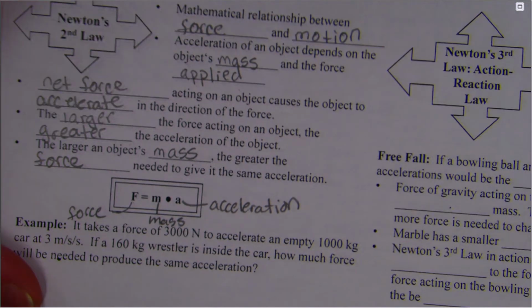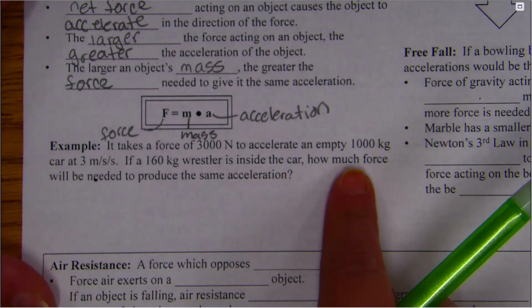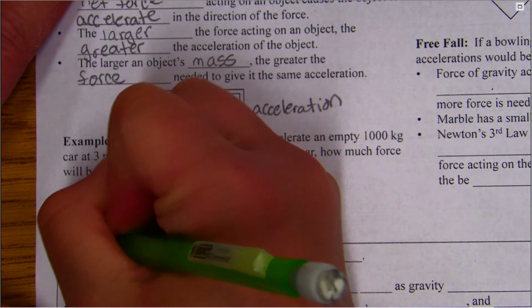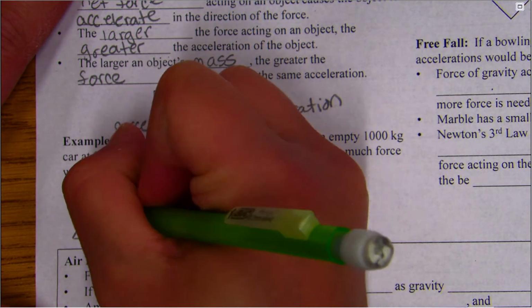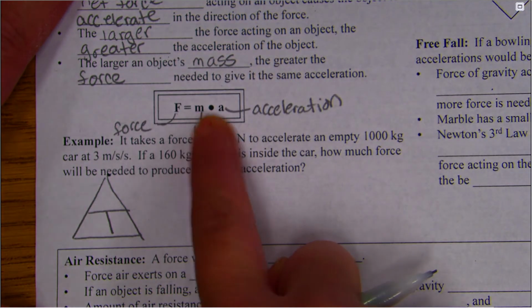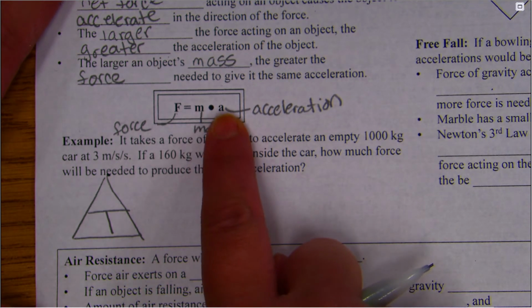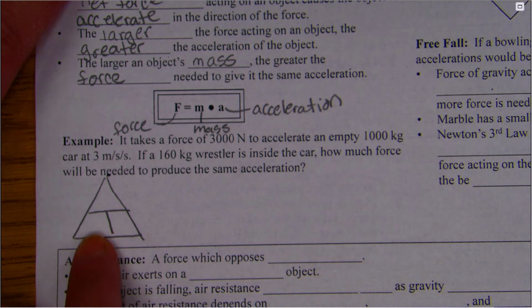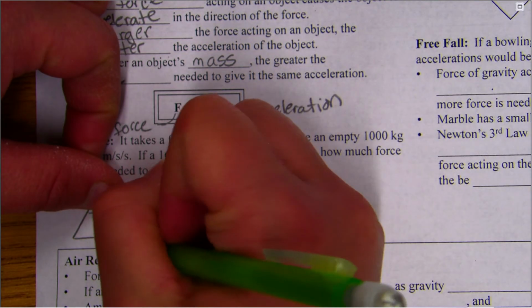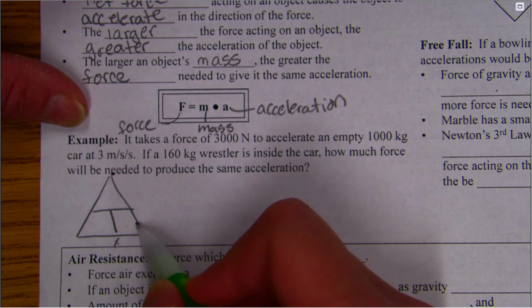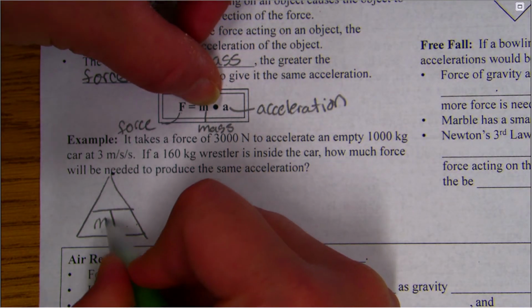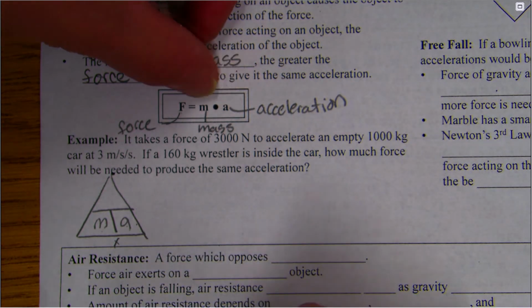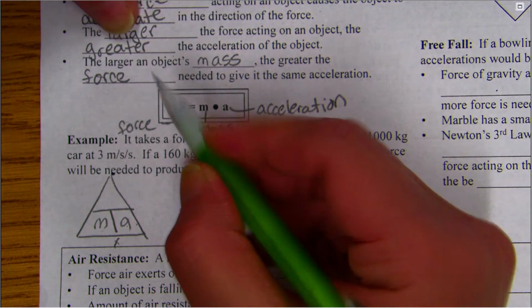So let's do a practice example. Force equals mass times acceleration. So let's set up our triangle. Mass is being multiplied by acceleration. So here is our multiplication within our triangle, because this line right here means multiply. So two things being multiplied. What two things? Mass and acceleration. So the remaining portion of my triangle has to be force.